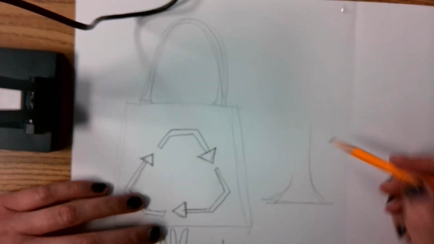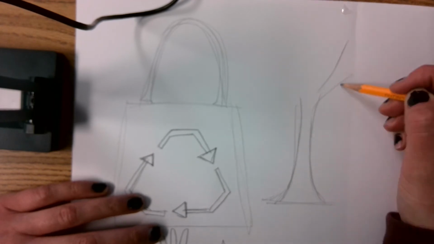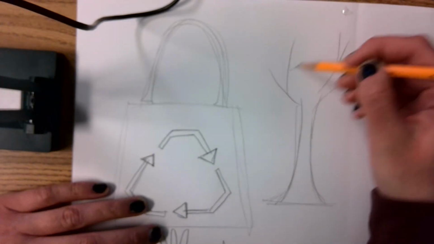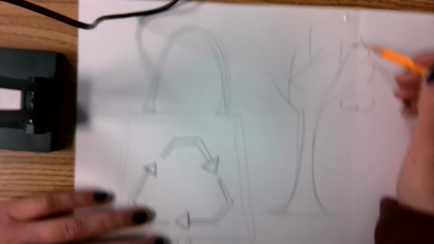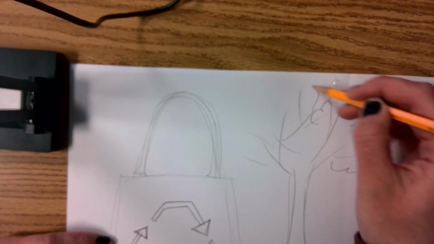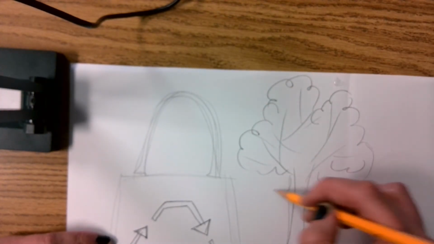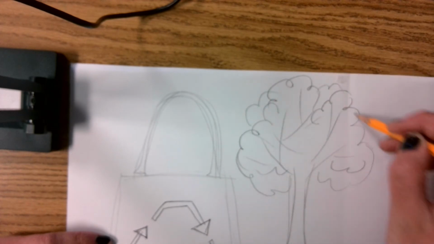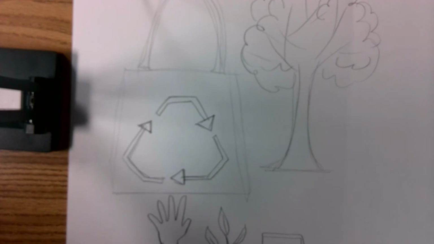And there's lots of different ways to draw a tree. I'm just going to draw a sort of generic tree. Lots of branches, and then maybe just a cloud looking thing like that. You could get more detailed if you want to. But trees are wonderful.